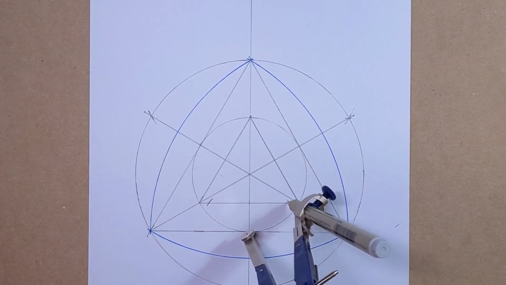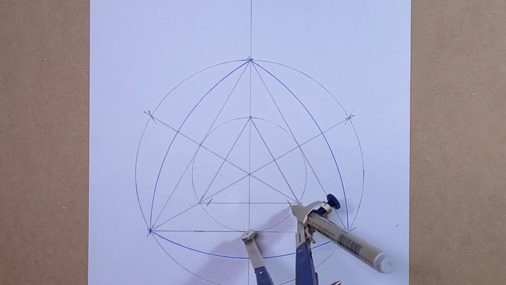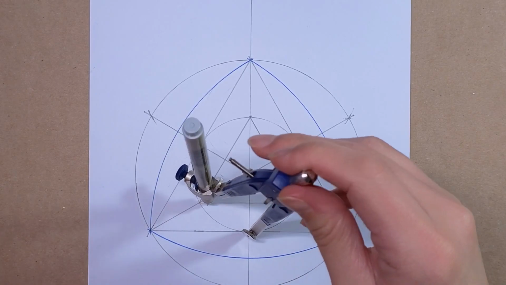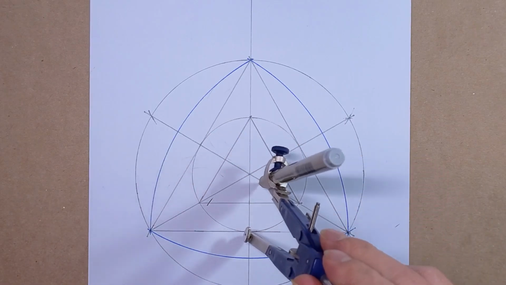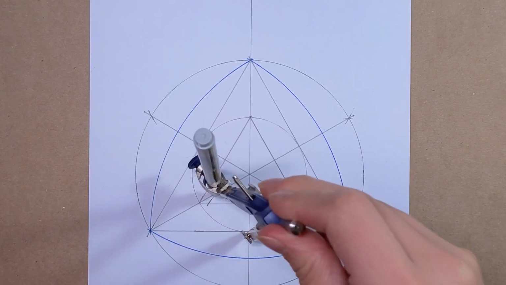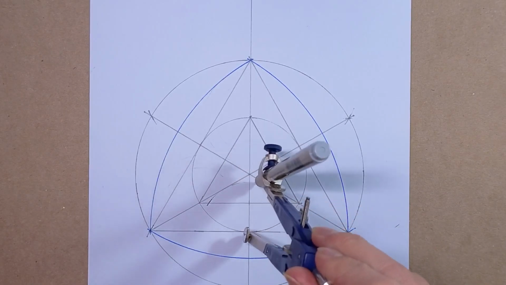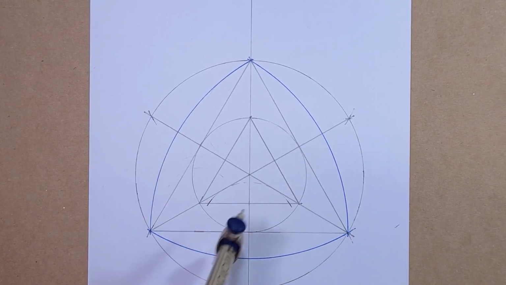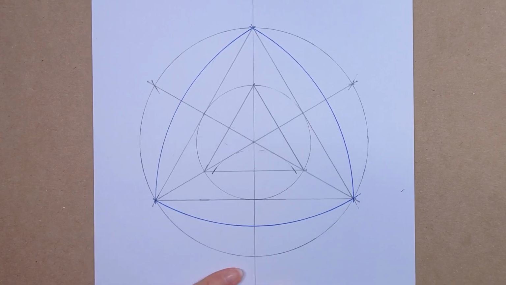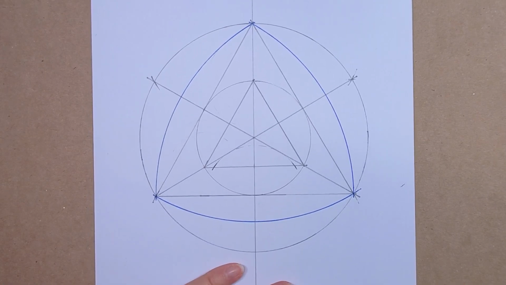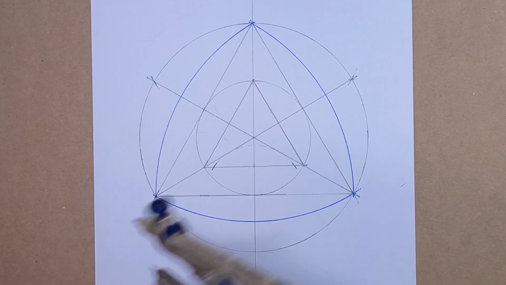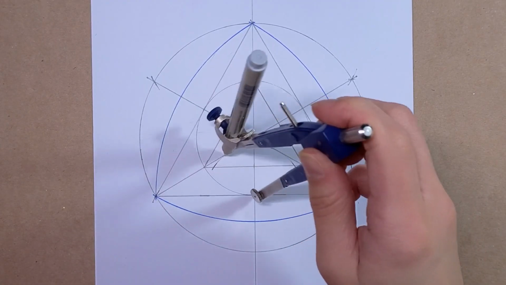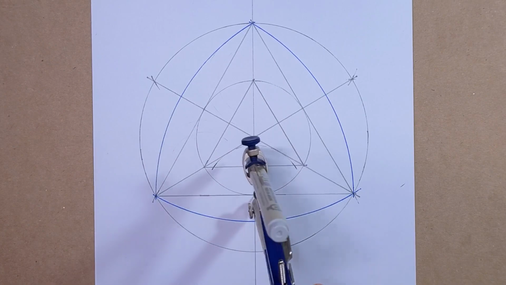So I get those intersections here and here. And if I was to carry on this arc, you'd see that it would tangent the symmetry axis. Could do it if you want to see that. Right, so far so good.